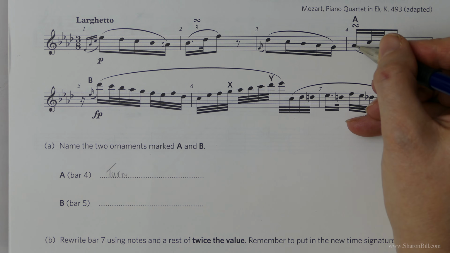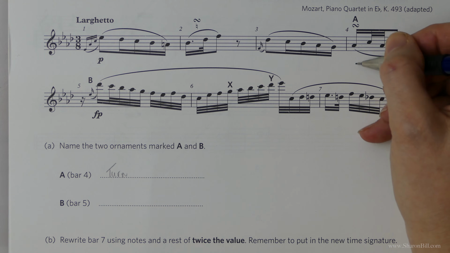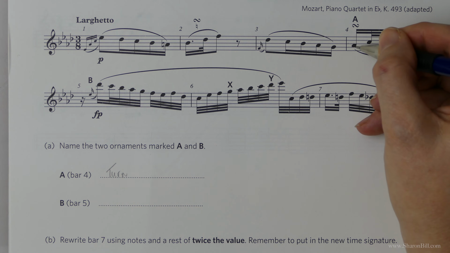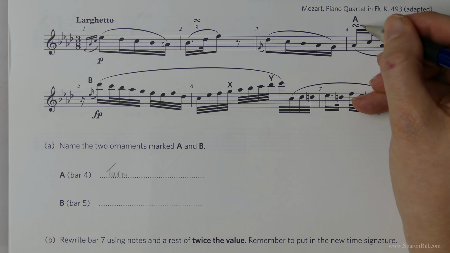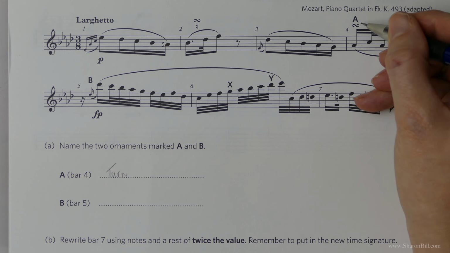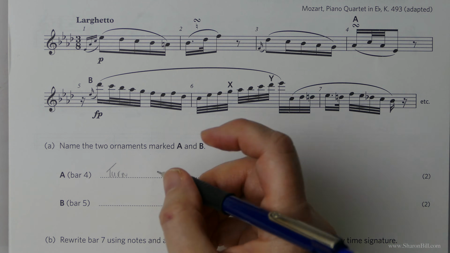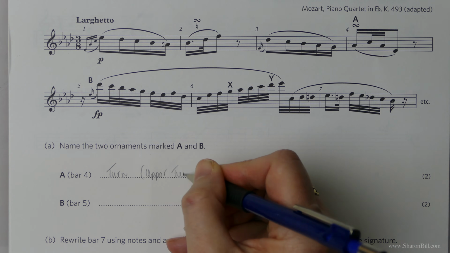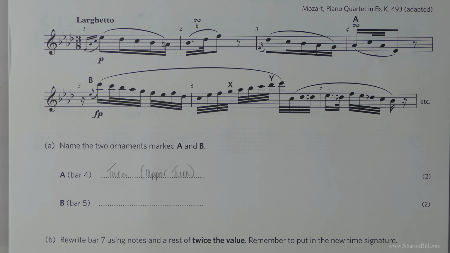That's your harmony note that matches your harmonies, and then these are just embellished around it. The pitch follows almost the shape of this little turn here. Very pretty. Alternatively, you can call it an upper turn. Either one of those will do.